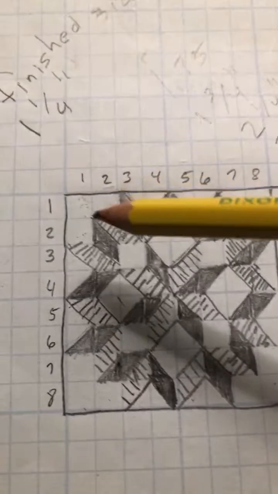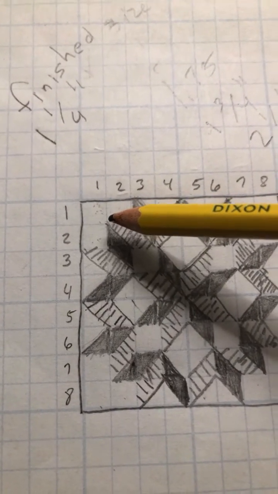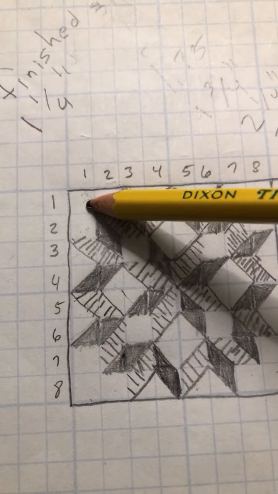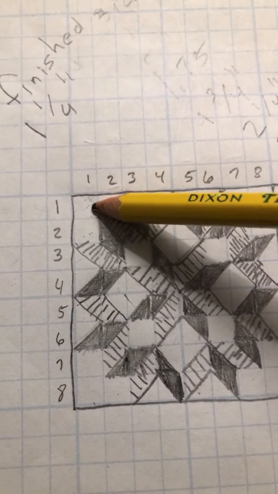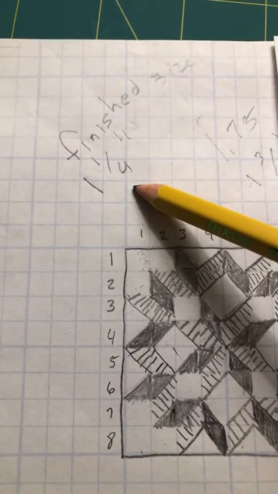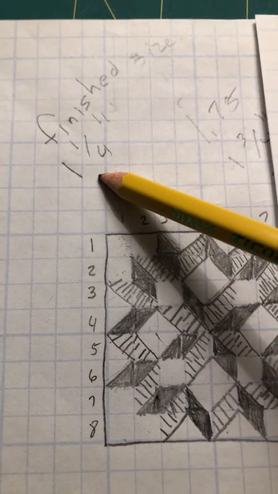So for the solid background blocks that are not half square triangles, I have to add 1/2 inch to this 1 1/4 inch, which is the finished size.